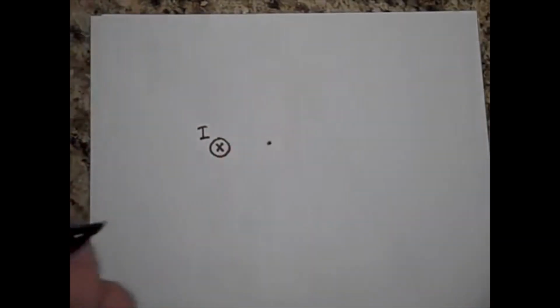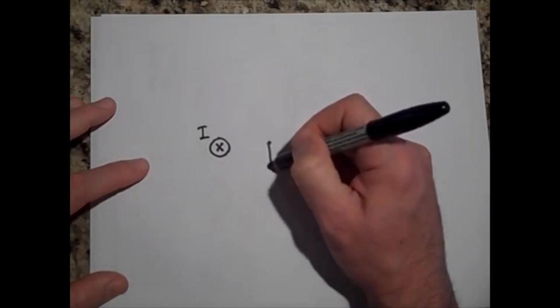And so now, if I want to know the field, say right here, the field is actually circulating around, and the field right here is down. Using my right hand rule, I found that. Let's see. Yeah, it curls this way. Put my right hand thumb in the direction of the current, and it curls like that.